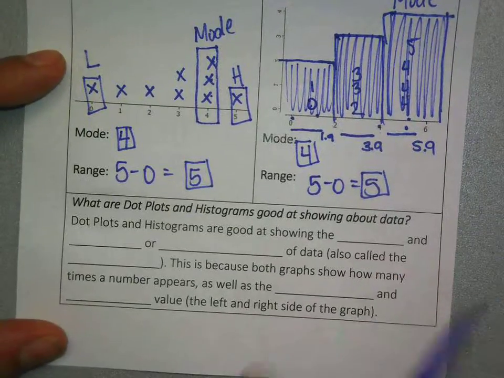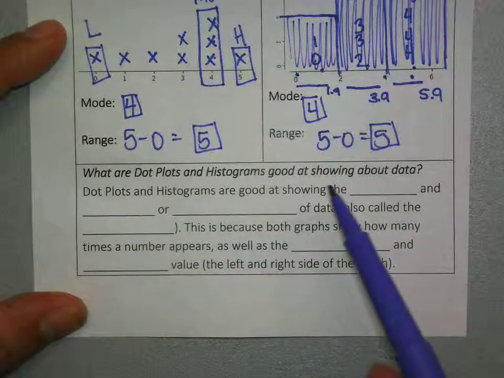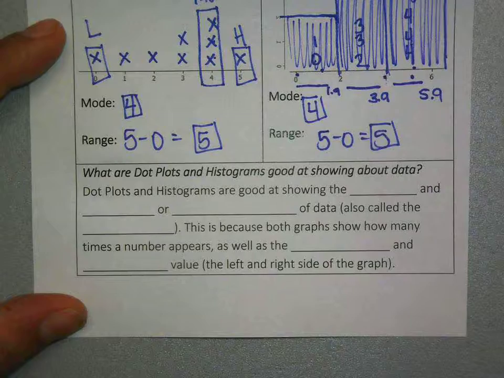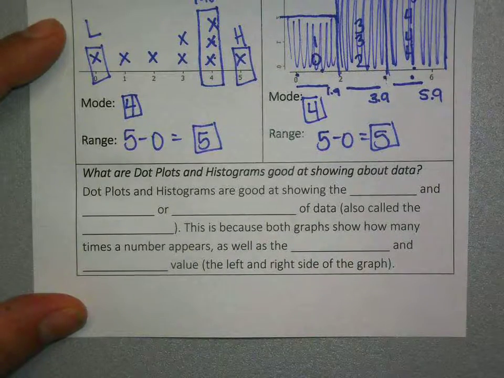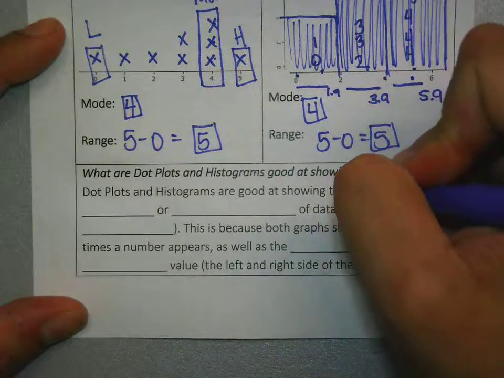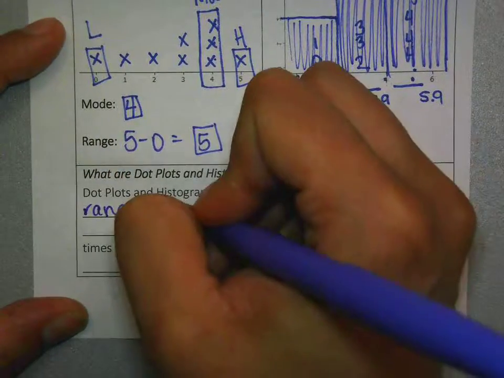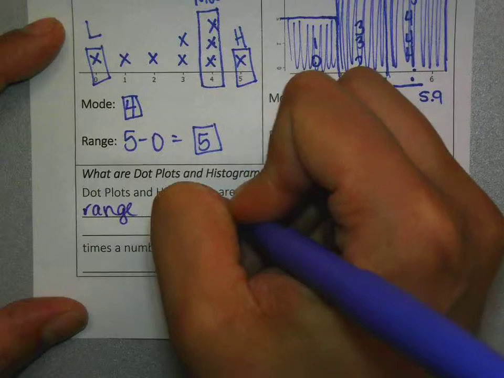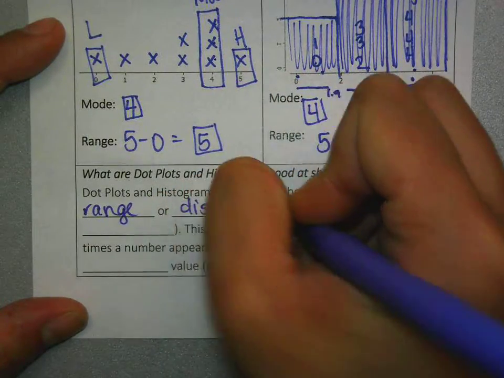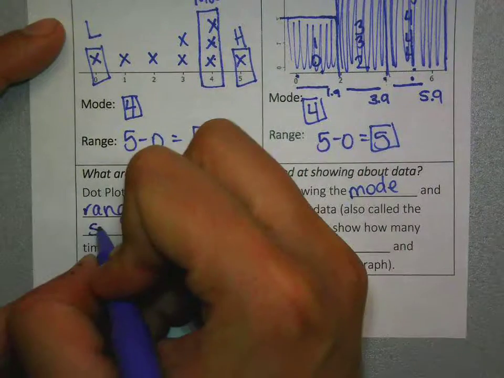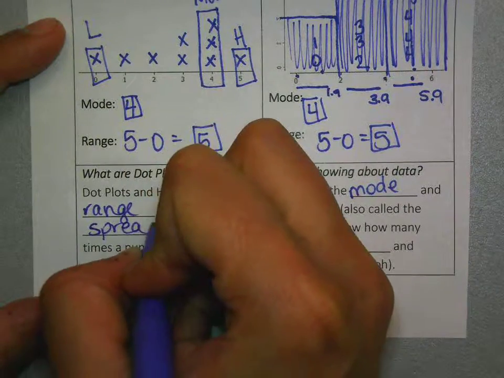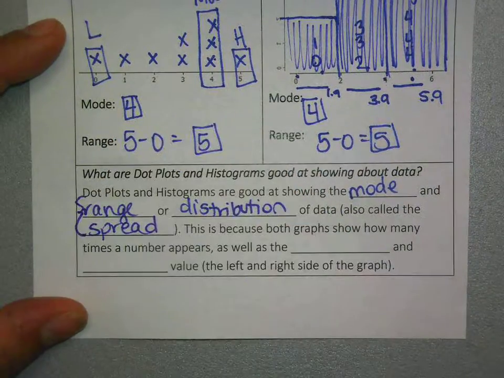So in summary, what are dot plots and histograms good at showing about data? Well, dot plots and histograms are good at showing the mode and range, otherwise known as distribution of data. This is called the spread. There's a lot of words here that mean the same thing.